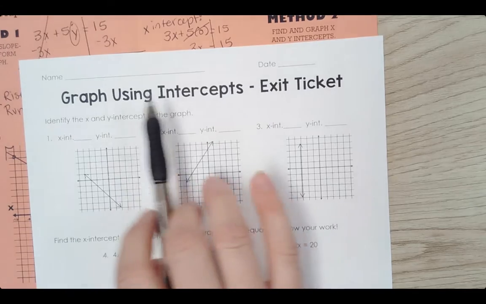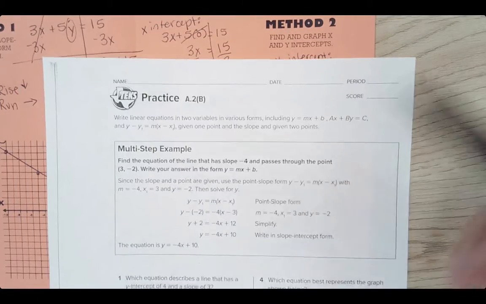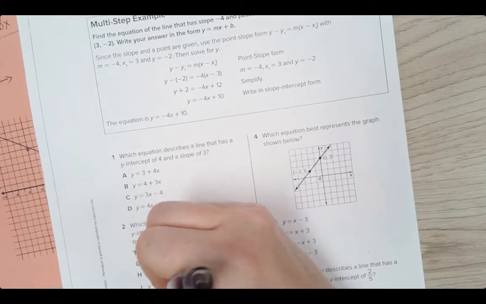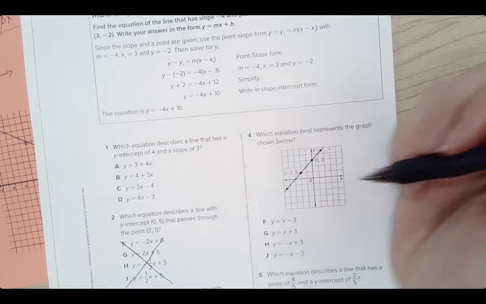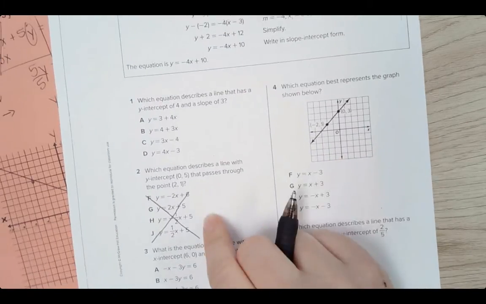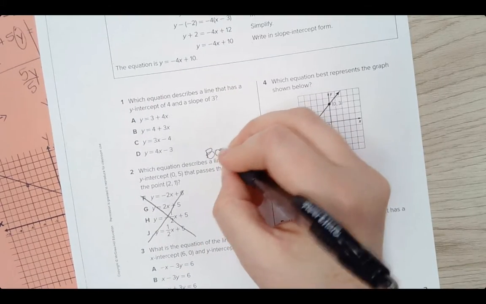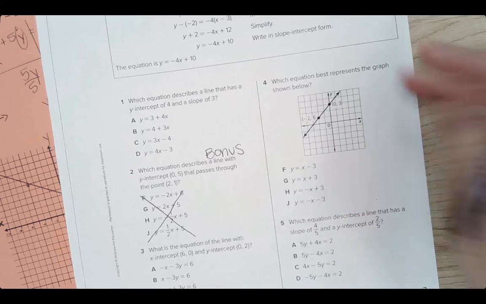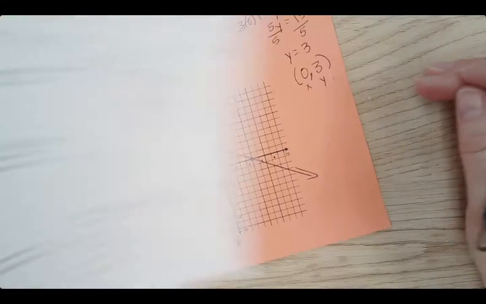So it says graph using intercepts, exit ticket, and then on the back it just has some practice problems. On number 2, these answer choices are not right. So you can skip this altogether, or you can do it as a bonus to find the line that passes through those 2 points. But you've got to show your work.